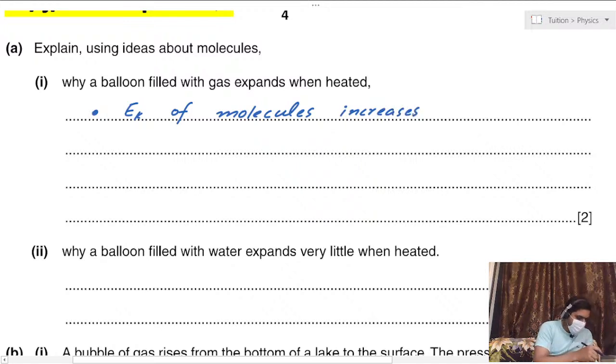More vigorous, they collide with the wall. Yes. And there's a trick about it. Try to write all the relevant facts about the answer. Whenever you have a 2-3 mark question, try to write as many independent facts as you can.